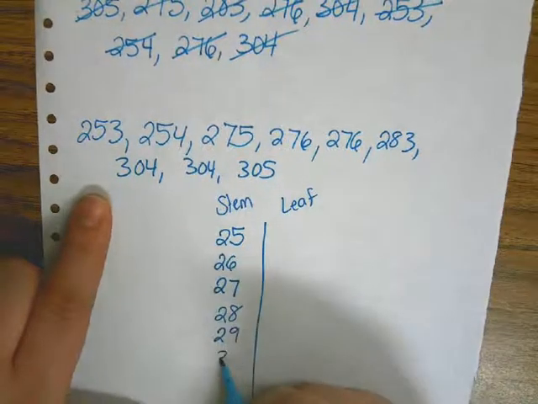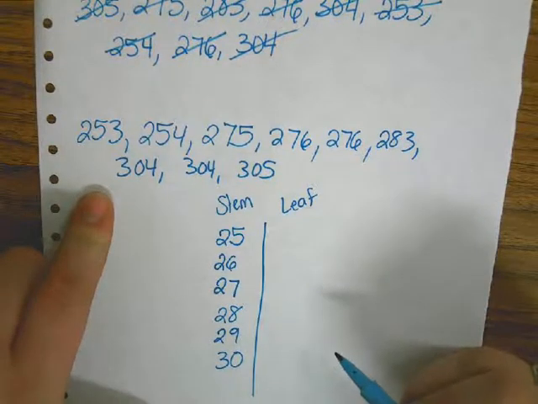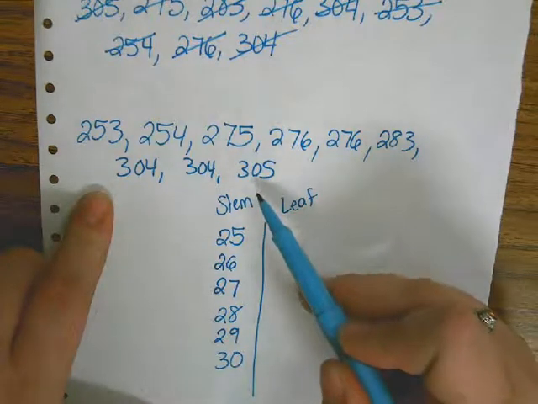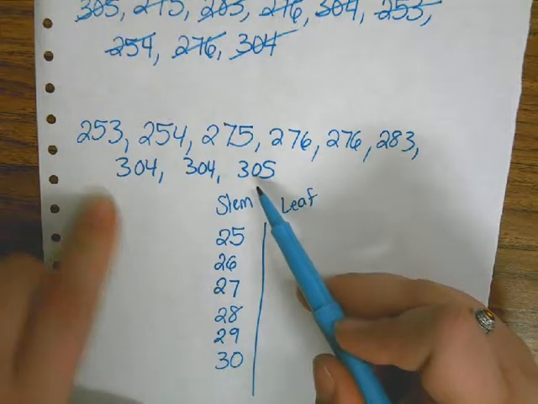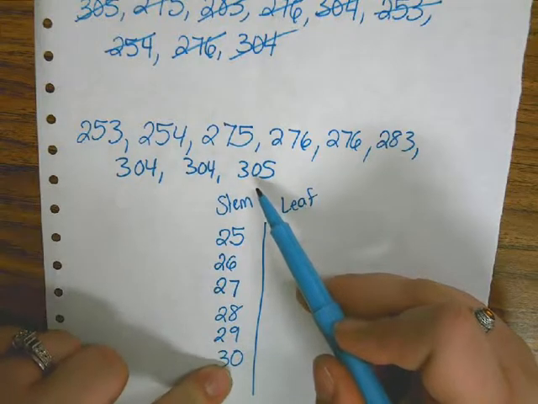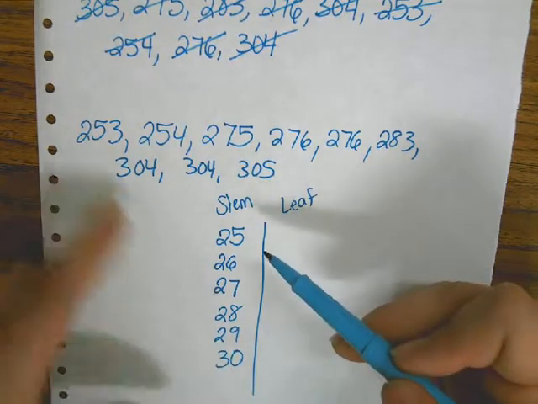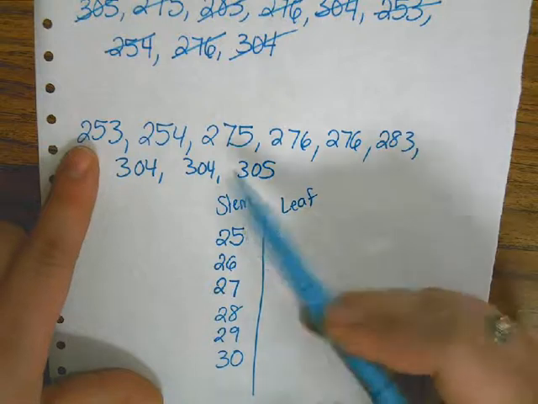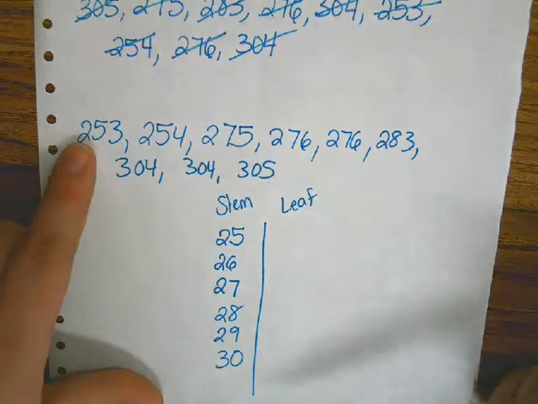You're not even following along. Look at my numbers. Do I have anything above 30? Yeah. 305 starts with a 30. And 253 starts with a 25. But I'm looking at just the first two numbers. So is 25 bigger than 30? No, so I have it all.